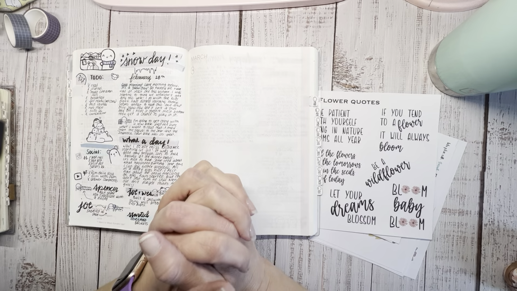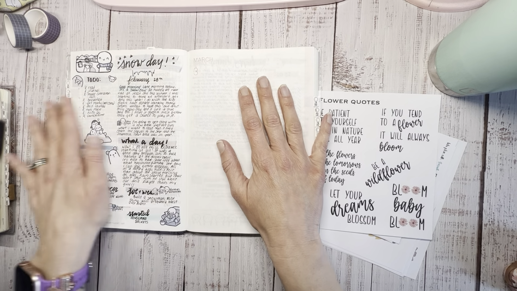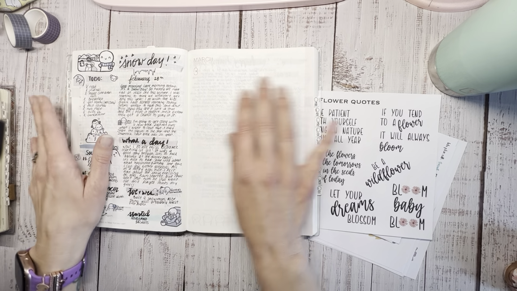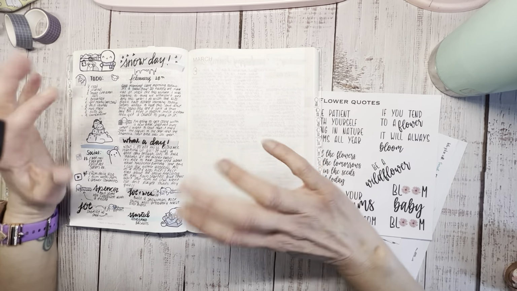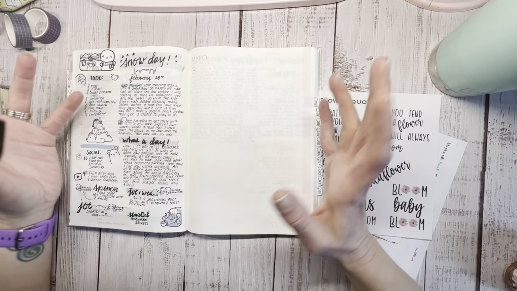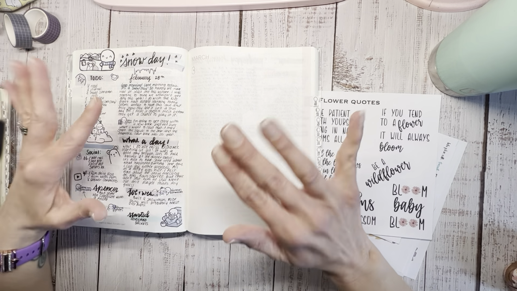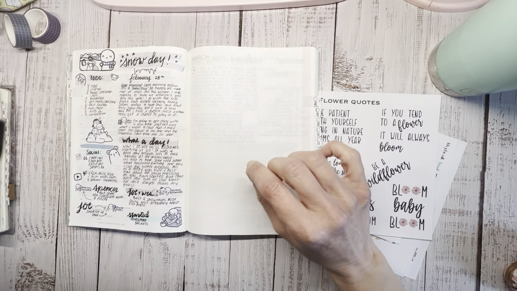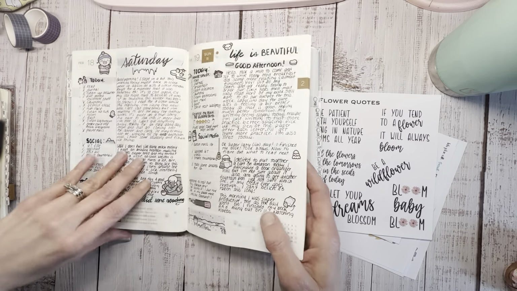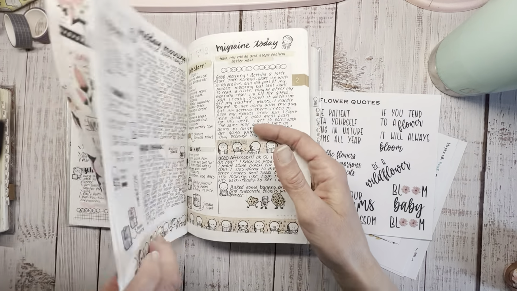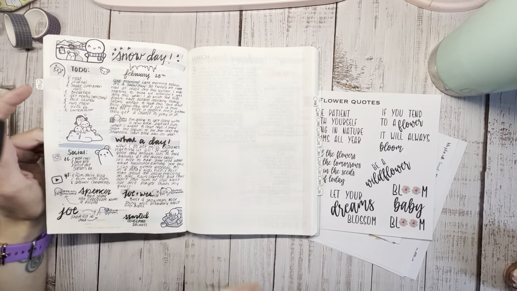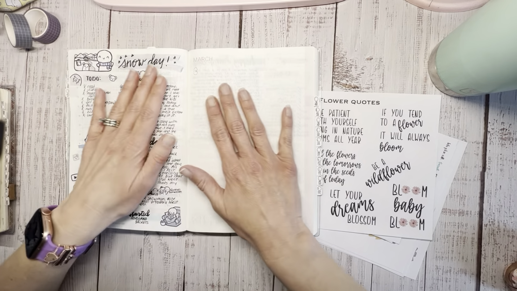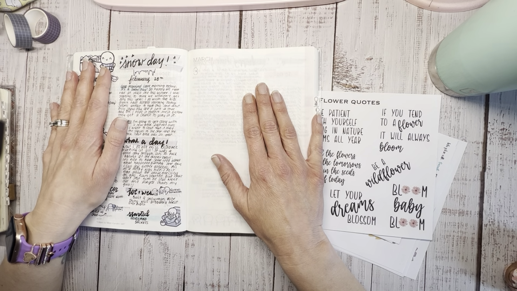So in today's video, we're going to be planning in my Hobonichi Cousin. I used to plan in a Happy Planner, and if you're familiar with Happy Planner, they have currently pages in them, and I really loved the currently page. I like to be able to look back and see what I was doing like this time last year, that kind of thing.